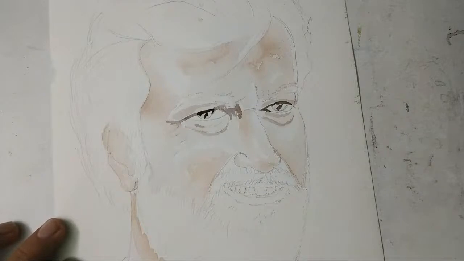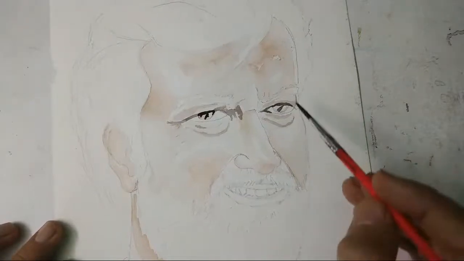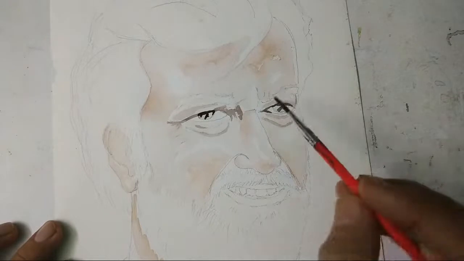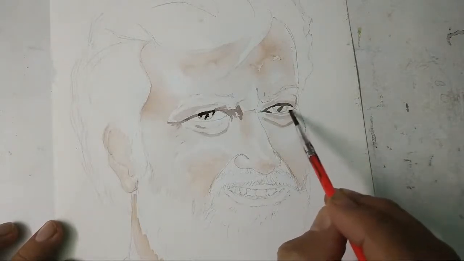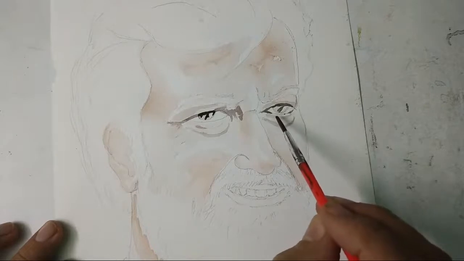The colors which I am using are the normal watercolors. They are the cake colors which come in shapes, and then you apply them mixing water in them. So you can use tube colors also, whichever you feel comfortable.